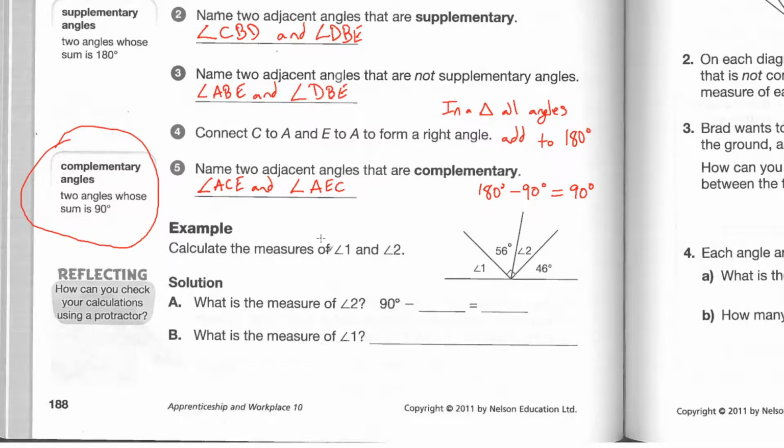So, the one example. Calculate the measures of angle 1 and angle 2. And they kind of walk us through it. What is the measure of angle 2? Well, if you look here, we have a 90-degree angle sign here, which means that angle 2 plus this angle here are going to add up to 90 degrees. Therefore, 90 degrees minus 56 degrees is going to give us the measurement of angle 2, and 90 minus 56 is 34 degrees. Perfect.